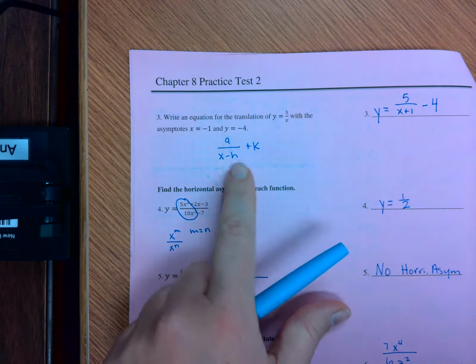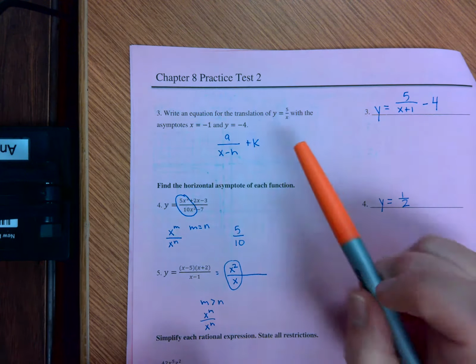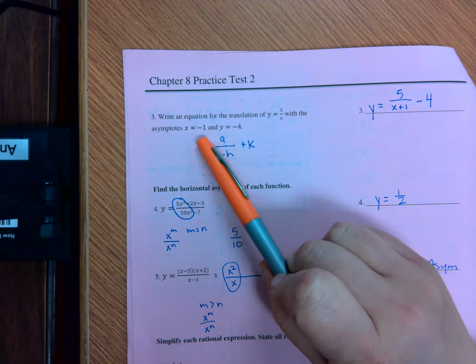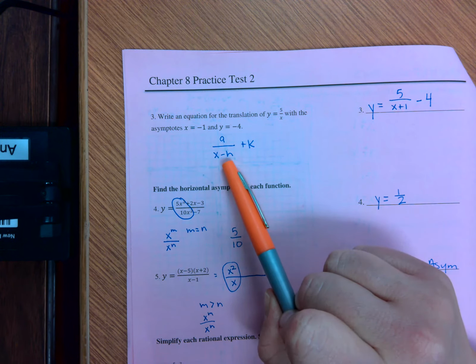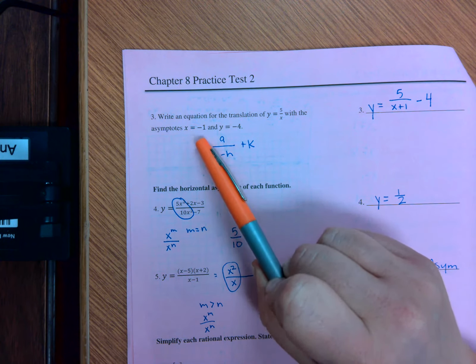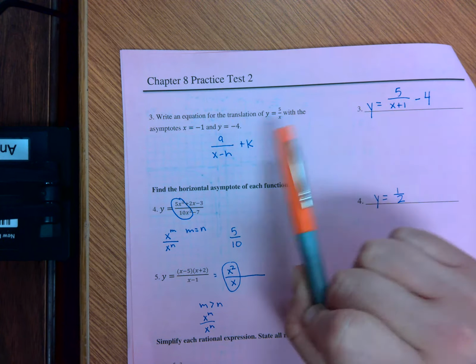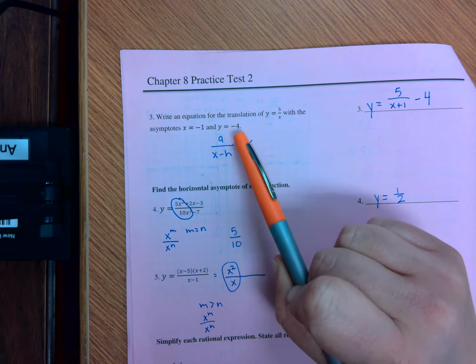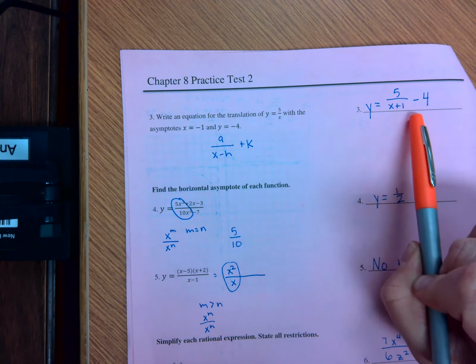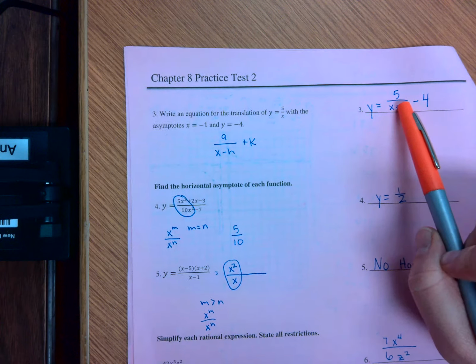Next, here's our original equation. It's saying that this is the parent function. This moves left and right. Remember, that's always opposite. That's your h values. Because this is negative, this actually says plus right here. That moves up and down. Whatever this is as shown. So that's a -4. Final answer.